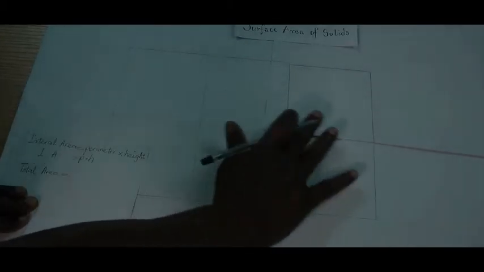So the total area will be equal to the lateral area, which is what you see here, the lateral surface area, plus the face of the base. We have one base here, we have another base here.